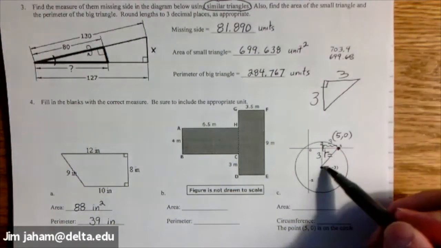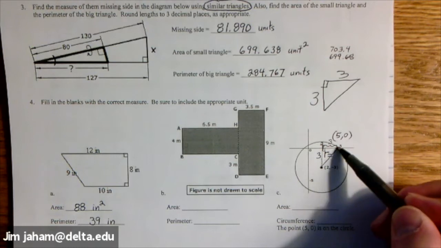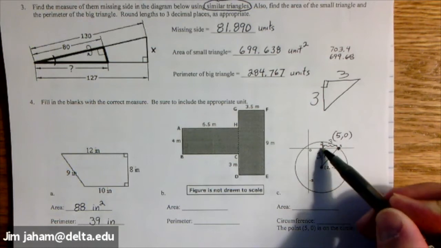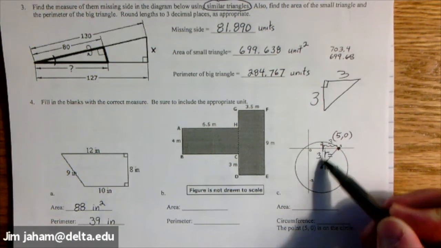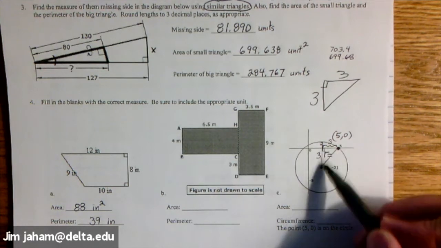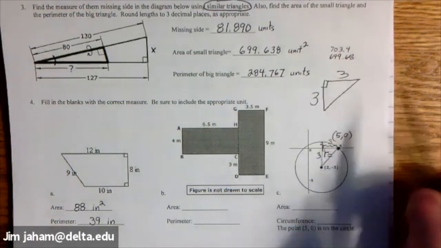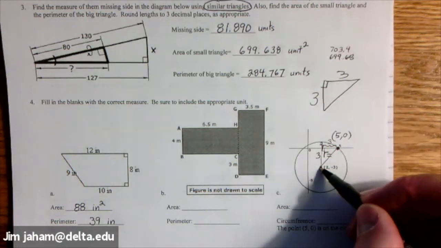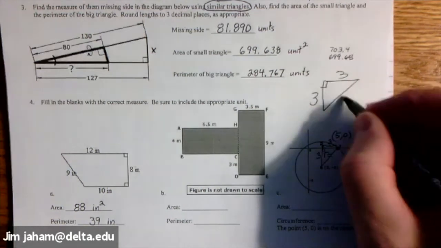If you want this diagonal distance here, you can create a couple of sides of a right triangle and then deduce from these two points what each one of these lengths have to be. They have to be 3 and 3. Now this length here is the distance from the center to the circle, so that is the radius.